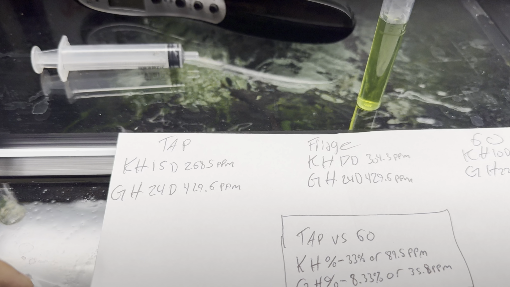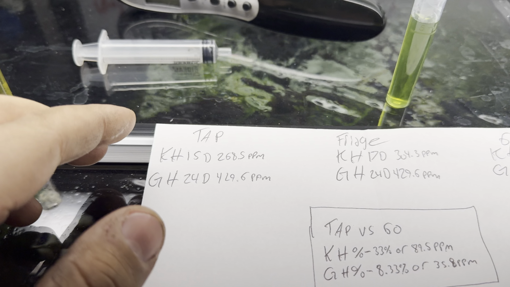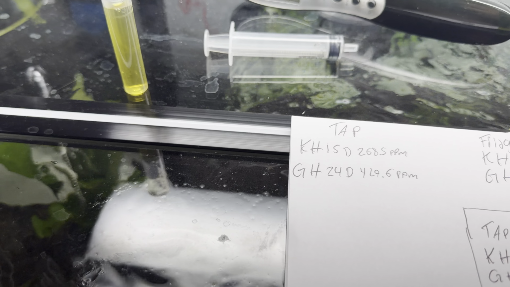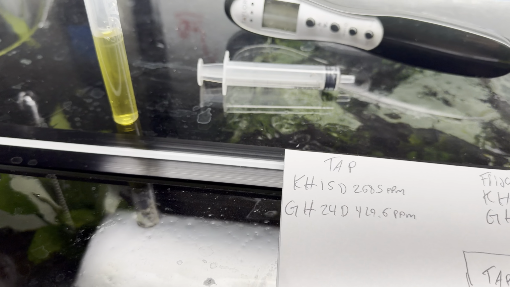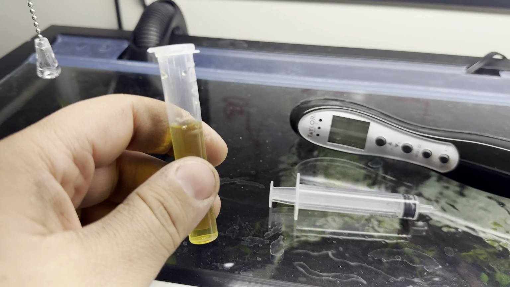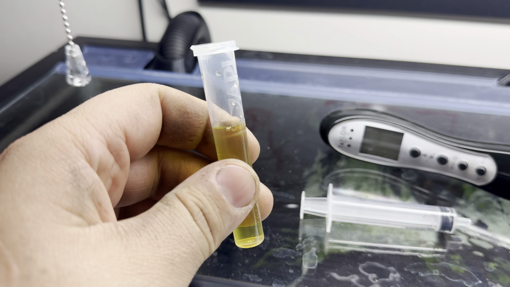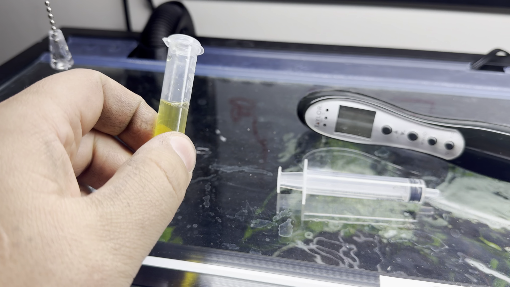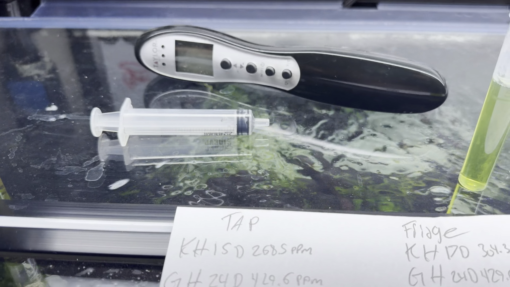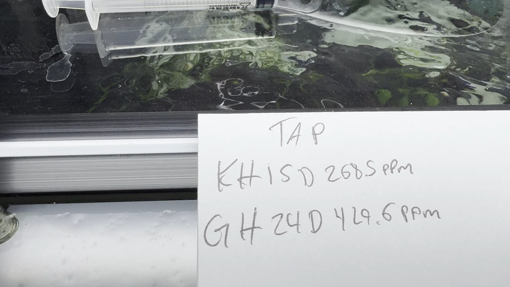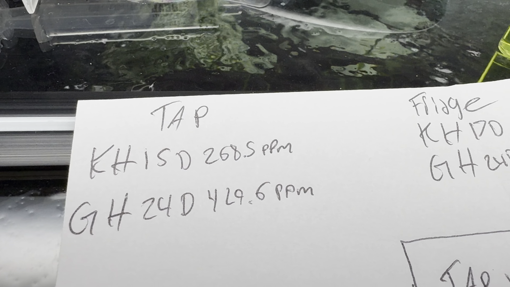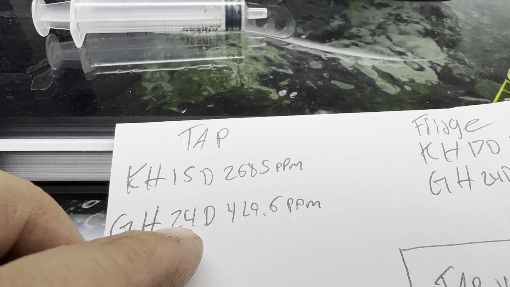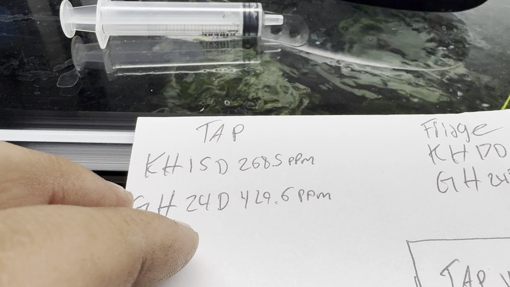Now, what I want to talk about specifically, first off, we're just going to jump right into it. My tap water takes 15 drops of this carbonate hardness solution to turn it from blue to this yellow color. It takes 15 drops to turn 5 milliliters of water from blue to this yellow. What does that mean? 15 drops means 15 degrees of carbonate hardness, or 268.5 parts per million carbonate hardness water.